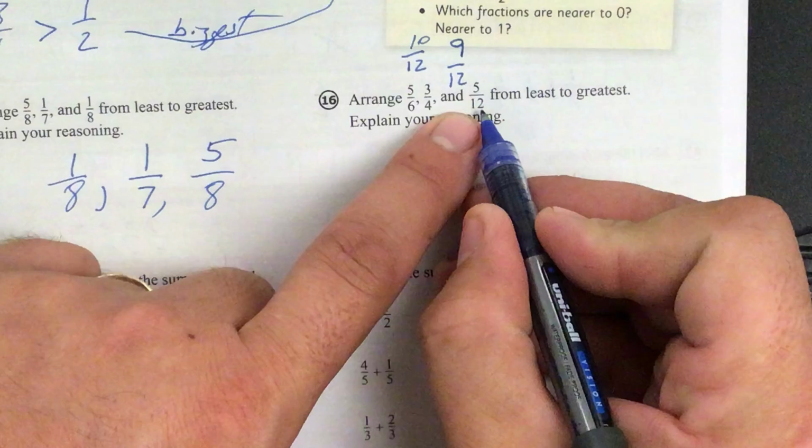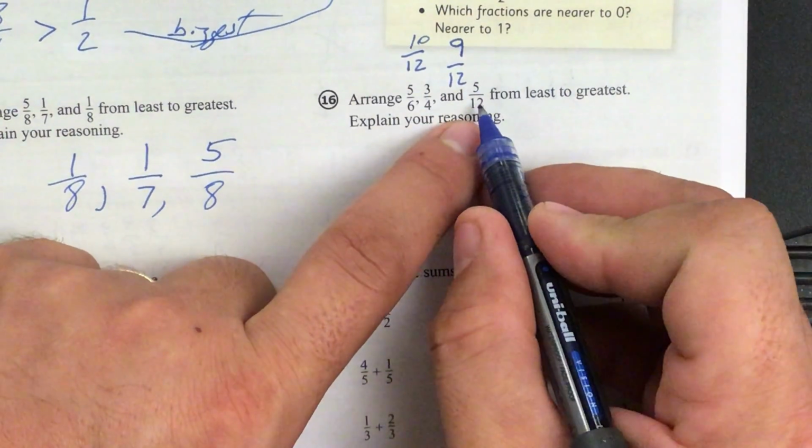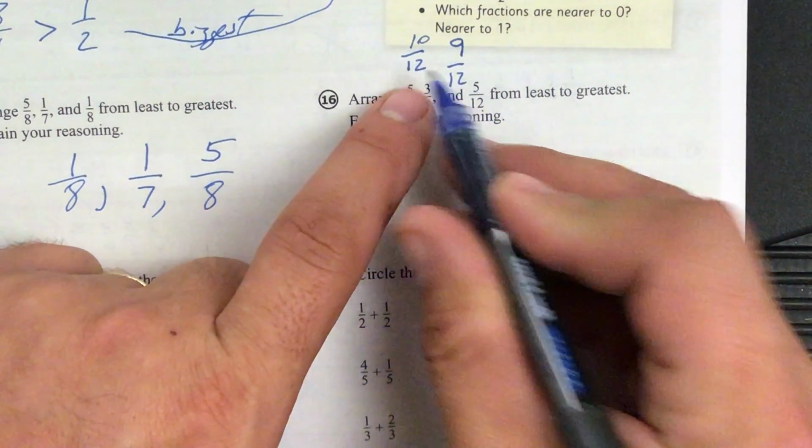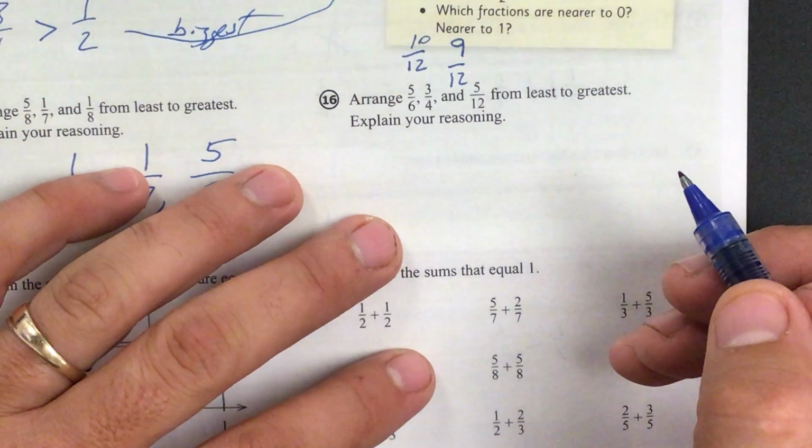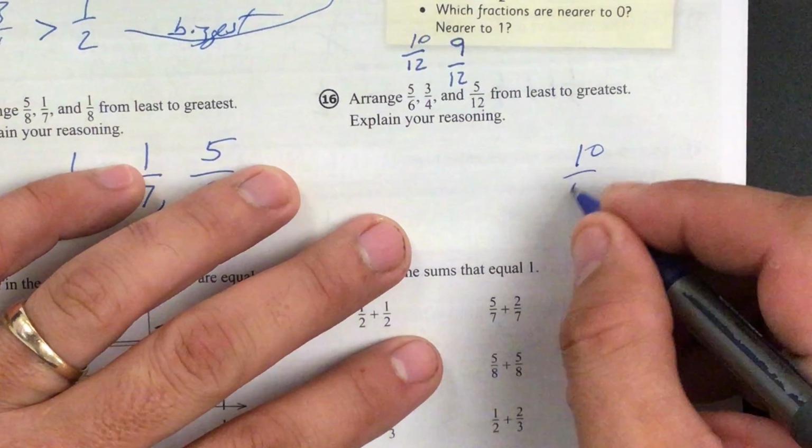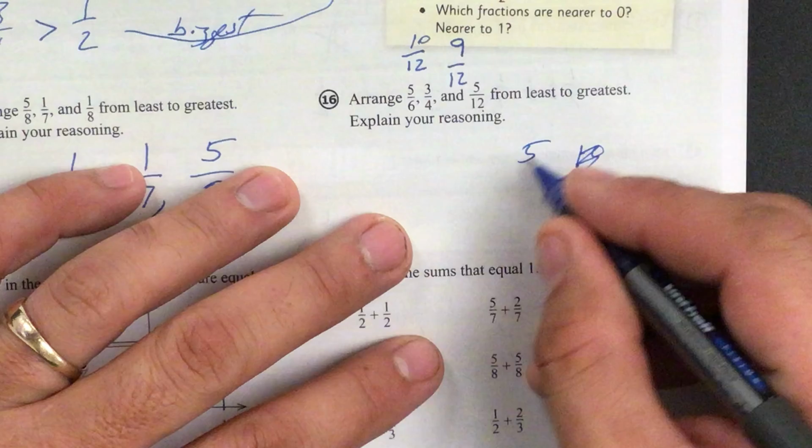All right, so now they're all out of 12. What's going to be the best? 5 out of 12, 9 out of 12, 10 out of 12. Which one's going to be the best? 10 out of 12 would be the best. Oh, that's not a choice. I got to write 5 out of 6.